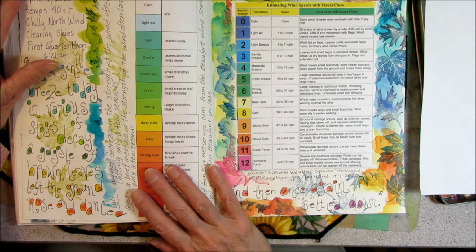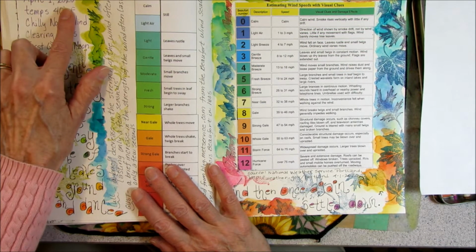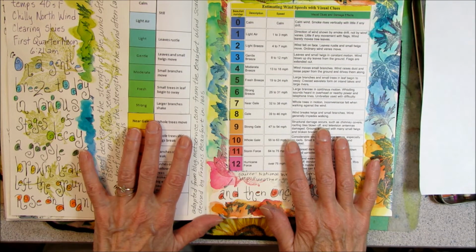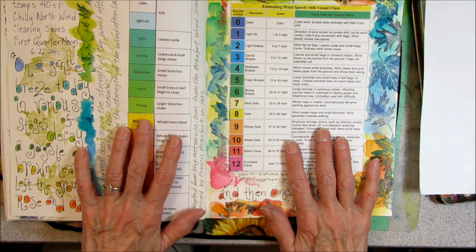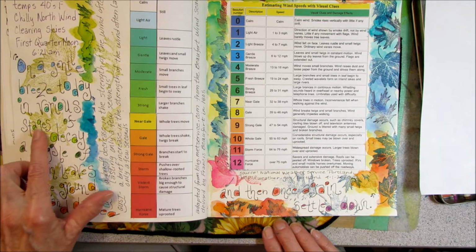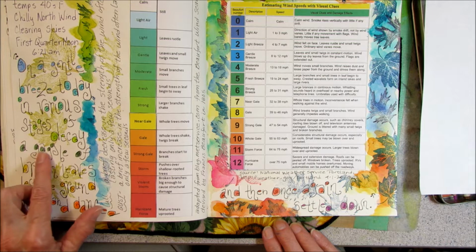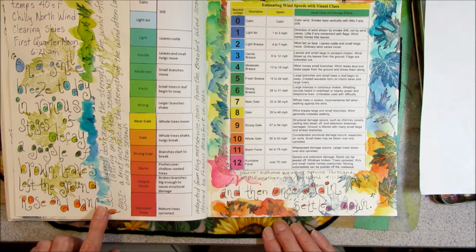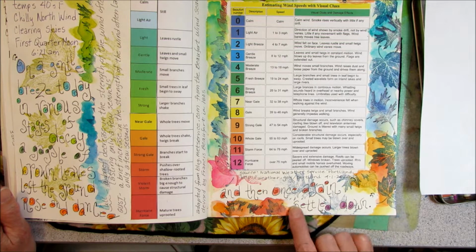I wrote my metadata. First quarter moon on April 1st, temp in the 40s, chilly north wind. And then, being inspired by the dancing leaves in the woods, I wrote a poem. On a gentle breeze today, in various stages of decay, a gaggle of brown leaves left the ground, rose and danced, and then once again settled down.